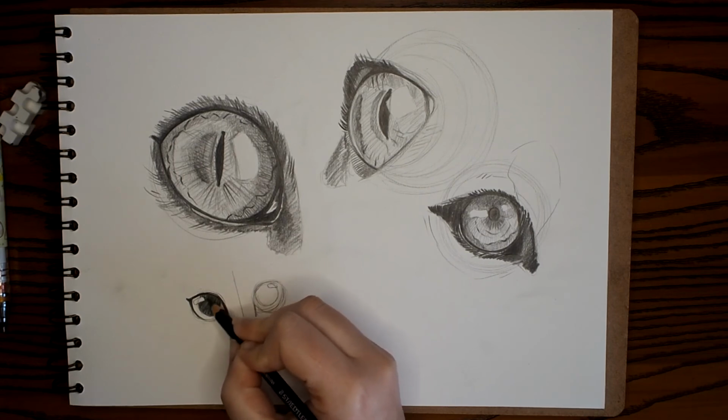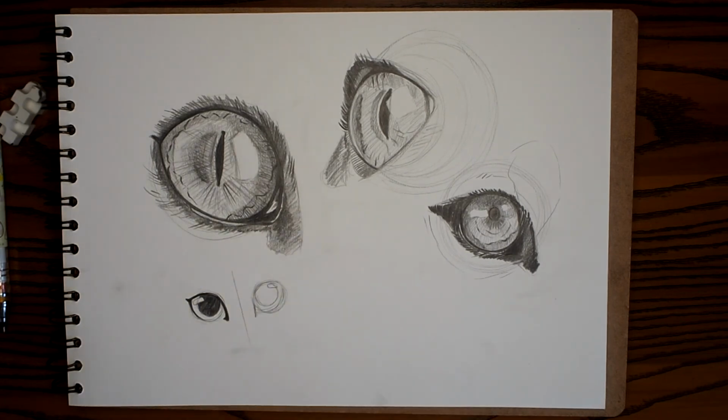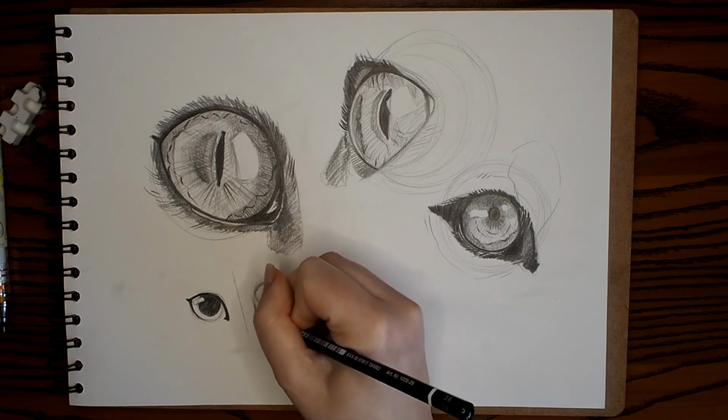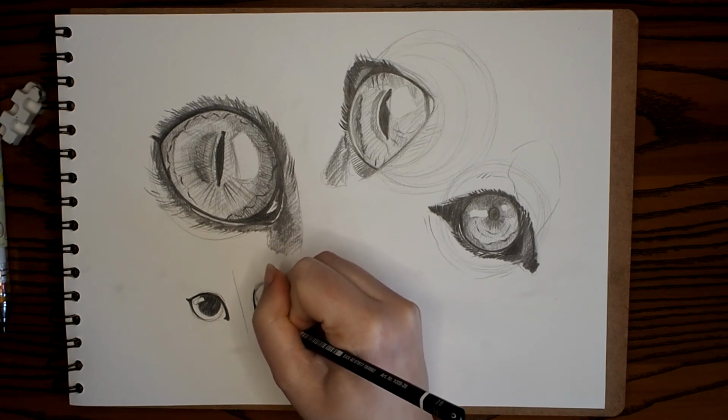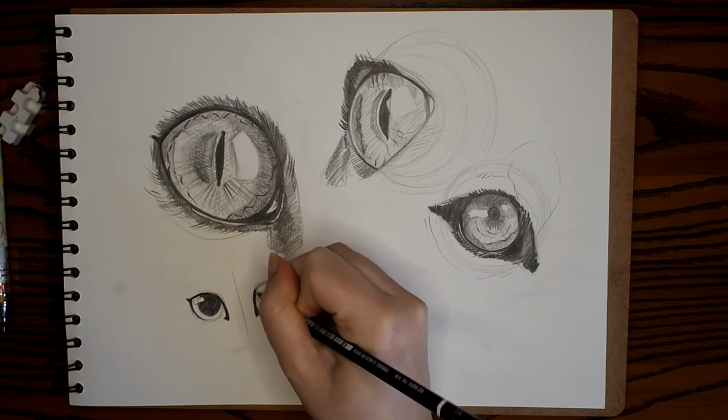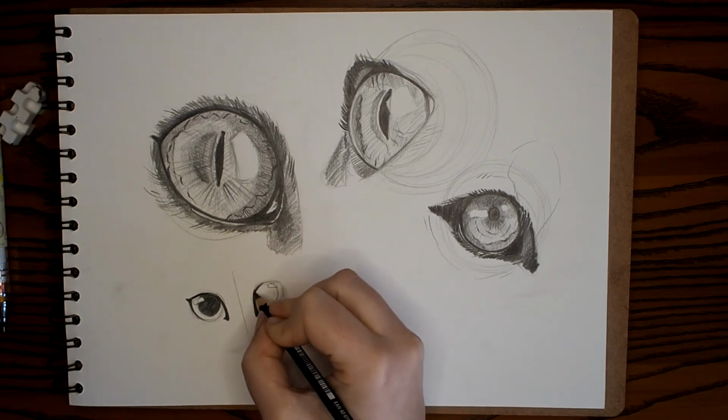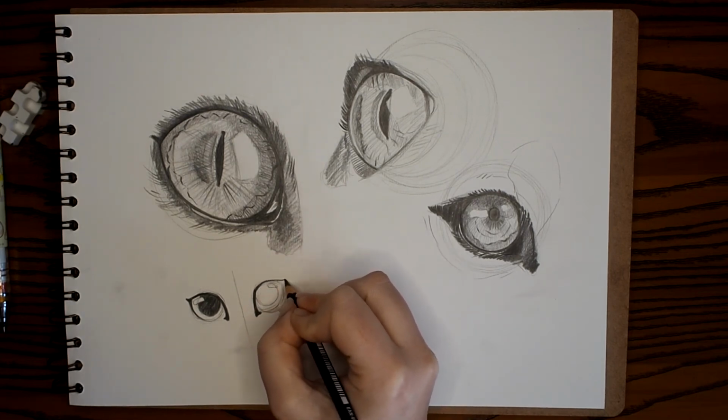So cute and mischievous. Do the same here. Trying to match it as best as I can. See if I'm drawing two eyes together. I want it to look symmetrical. But that always seems to be the case. The first eye will be fine, and then you try to draw the second one and it doesn't look as good.